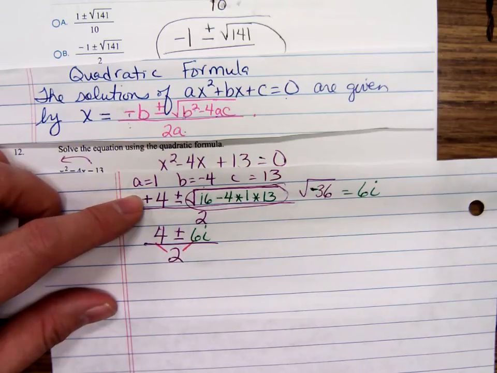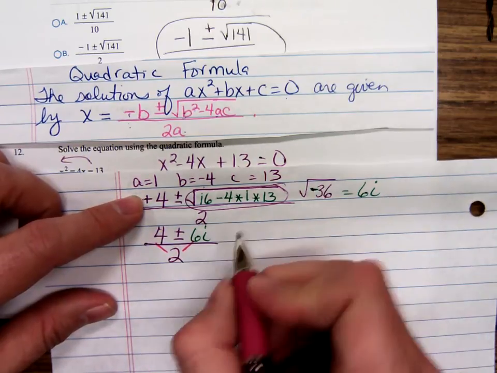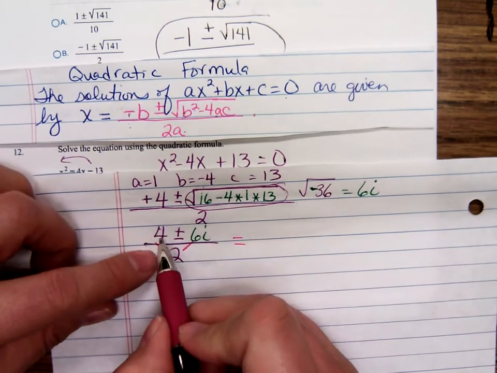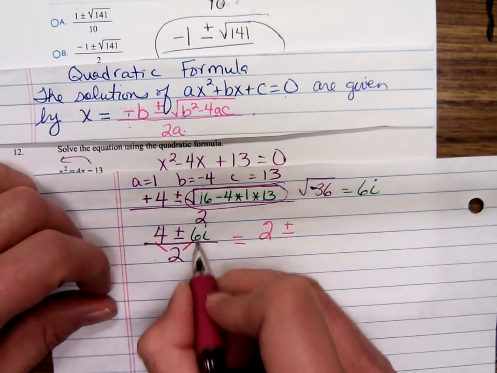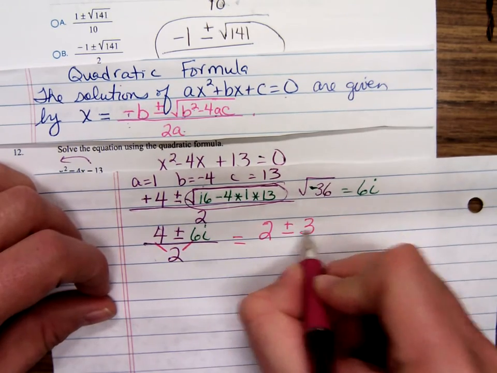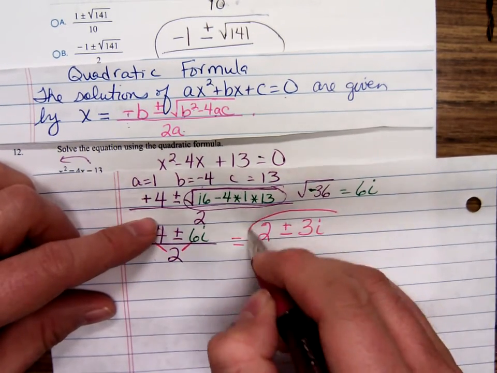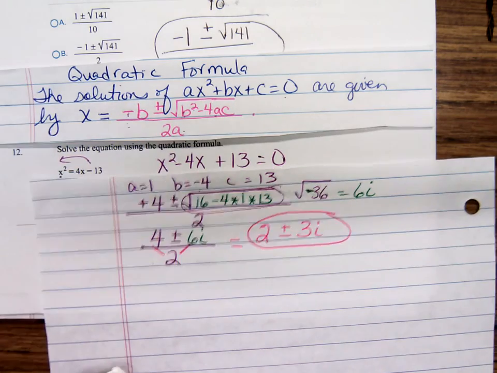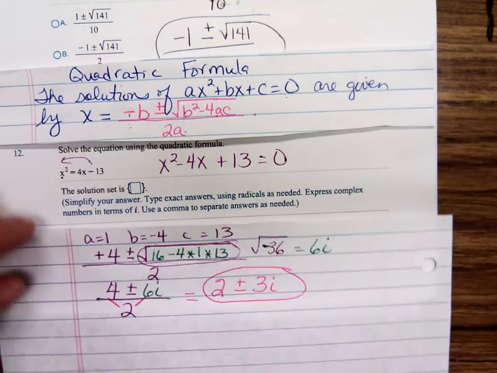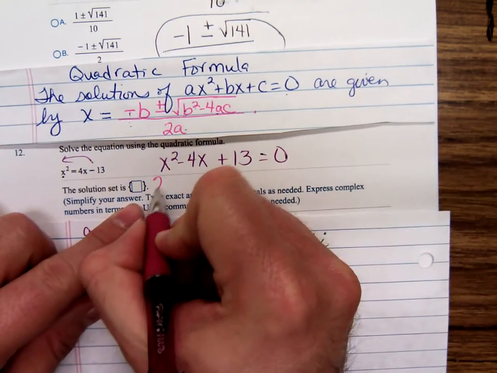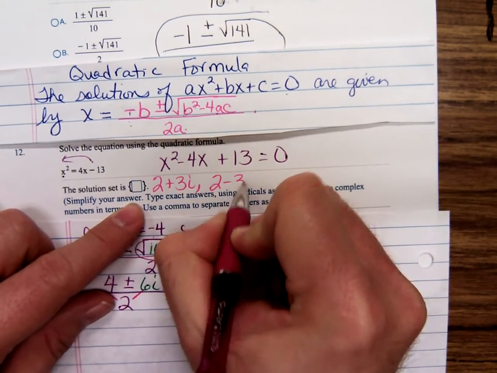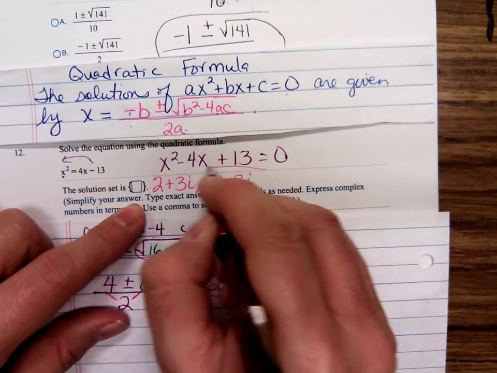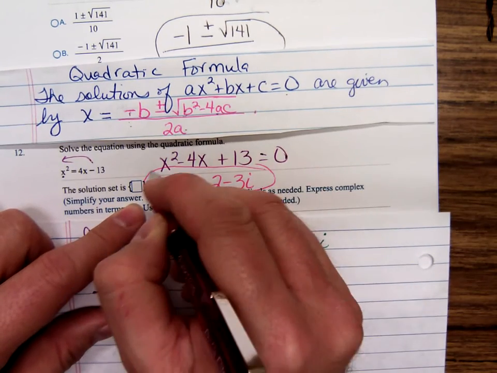Either way, you're not going to wind up with a fraction any longer, are you? 4 over 2 is 2 plus or minus 6i over 2, 3i. So you're going to type in 2 plus 3i, comma, 2 minus 3i.